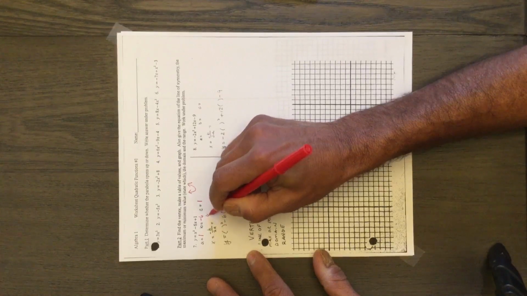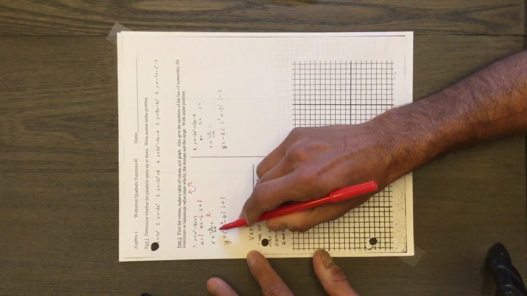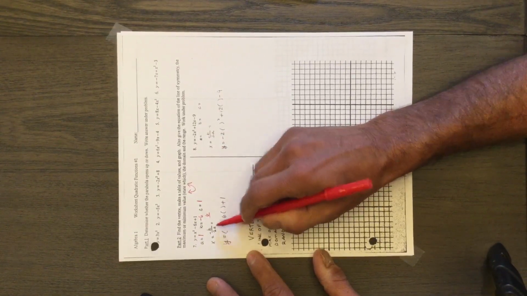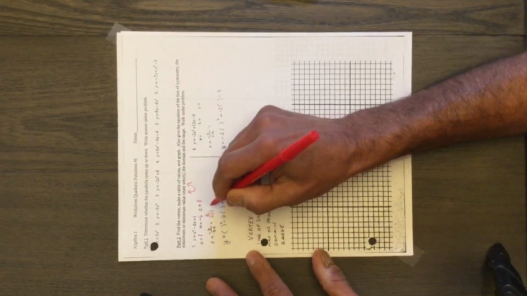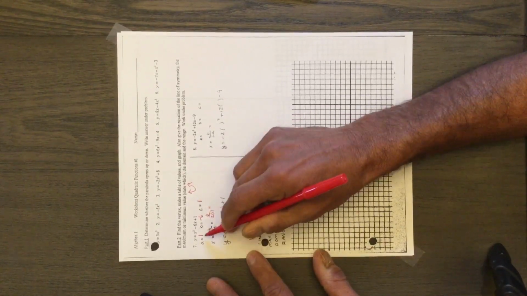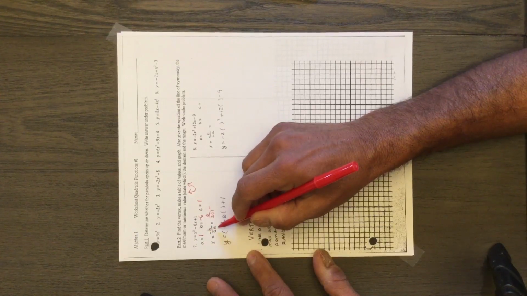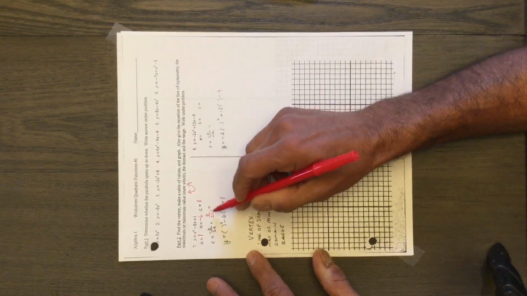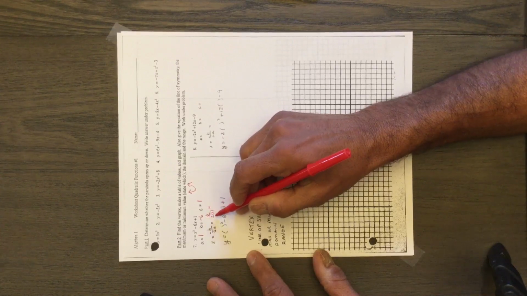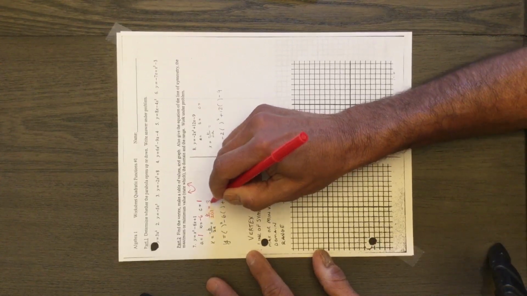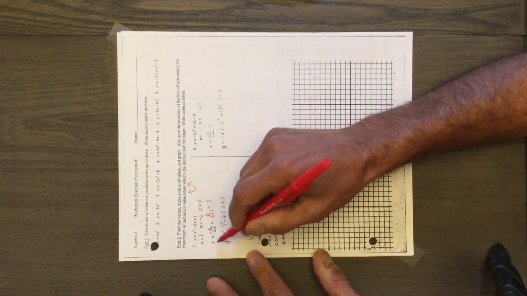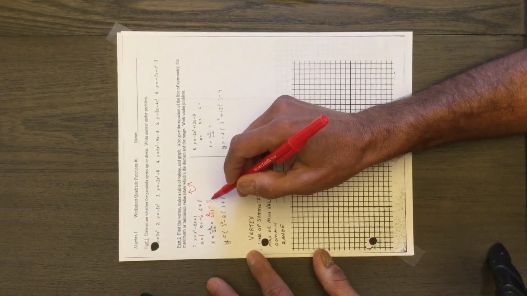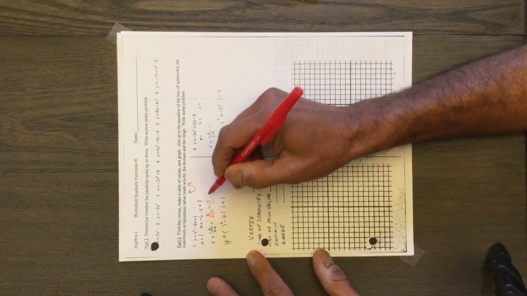It would be 6, right? And then 2 times a. So that's 2 times 1. And notice I put parentheses right there. Anytime I fill in a number for a letter, I use parentheses. So that's 6 divided by 2. 6 divided by 2 is 3, right? So my x value of my vertex is 3, okay?